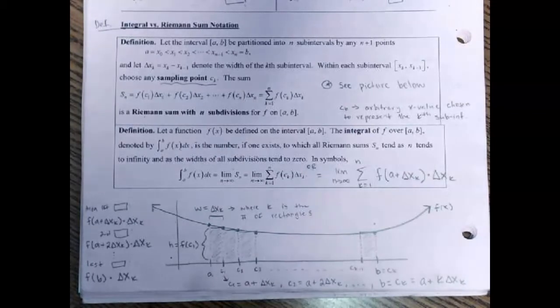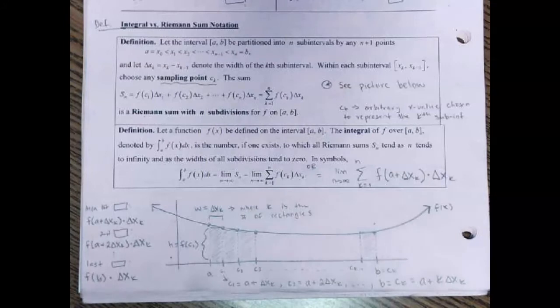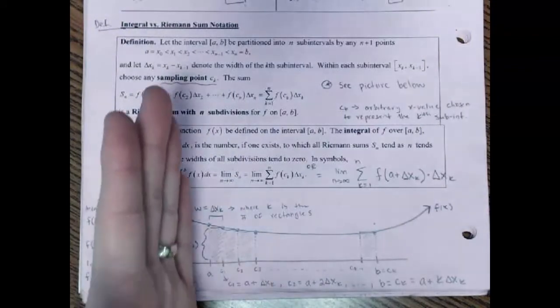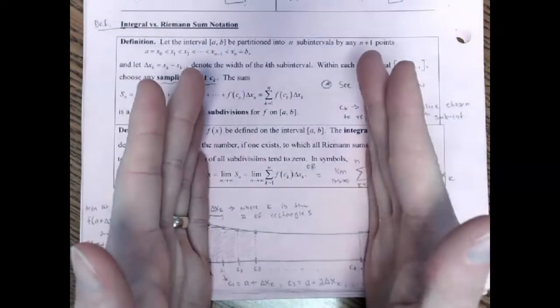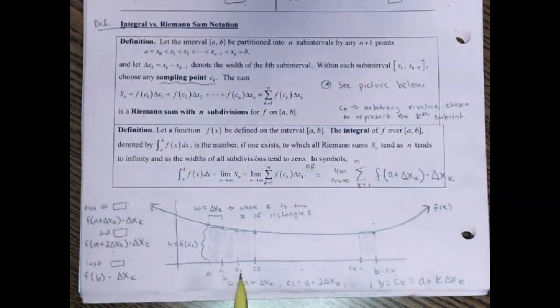Okay, for any sampling point, c of k, you can just use x, it doesn't matter. c is just some x value that has been plugged in. So if we were to draw something like this, a is the left side, and b is the right side. Remember, we could consider this to be x of 0, then that's x of 1, that's x of 2, and so on.